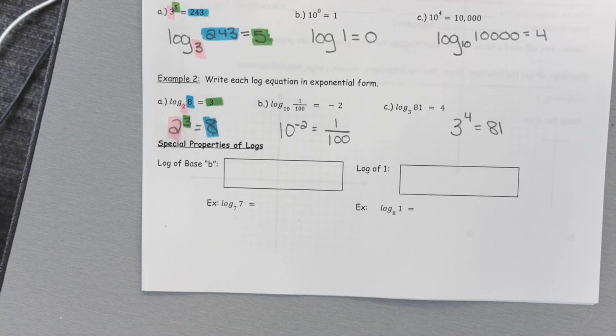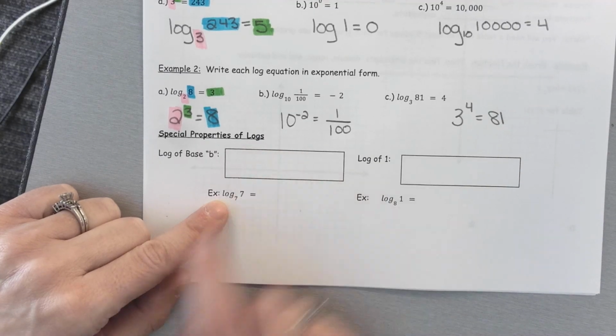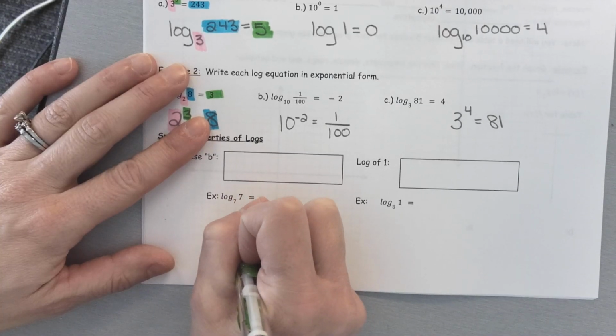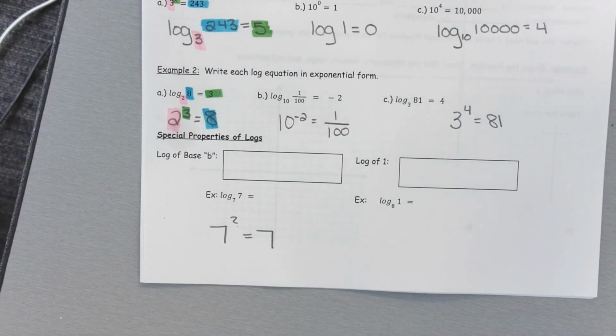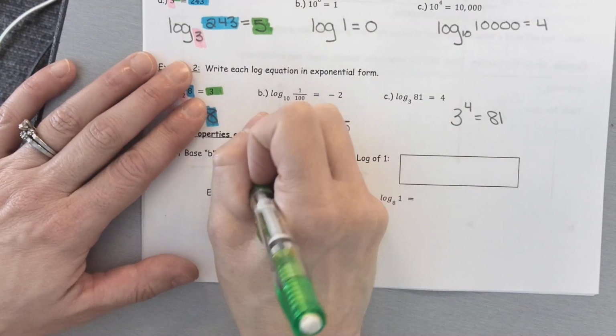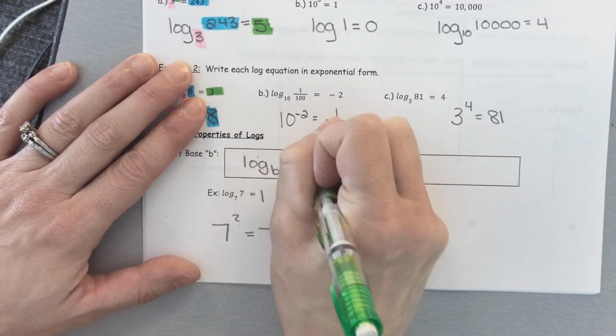Okay. All right, so there are some special properties of logarithms. These are logarithms that are really easy to find. So look down here first, and then I'll put the formula up here in a second. Remember, this is saying 7 to what power is 7? 7 to what power is 7? 1. So anytime your base and what you're taking the logarithm of match, it's going to be equal to 1. The way that we typically write that is log to the base b of b equals 1.